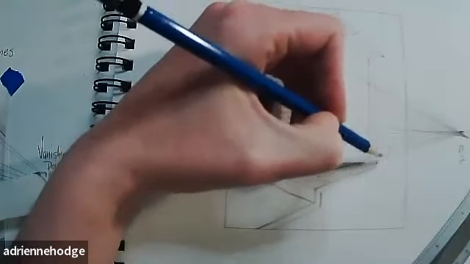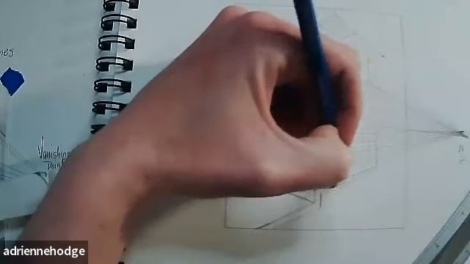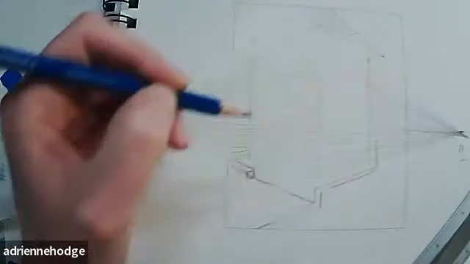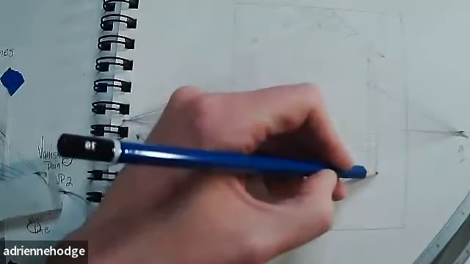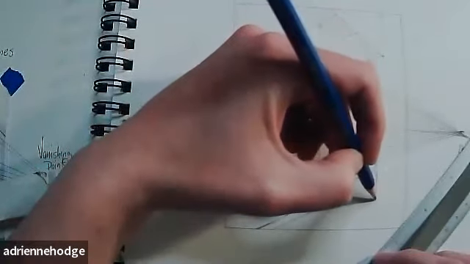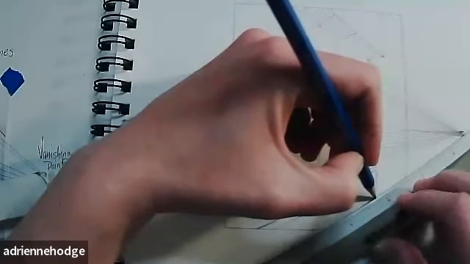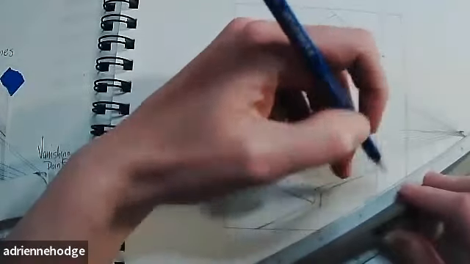Feel free to use your ruler. We've got this little ledge. And then this, it's not really obvious, but there is kind of a straight line that comes down there. And then from here is what I'm gonna use that.